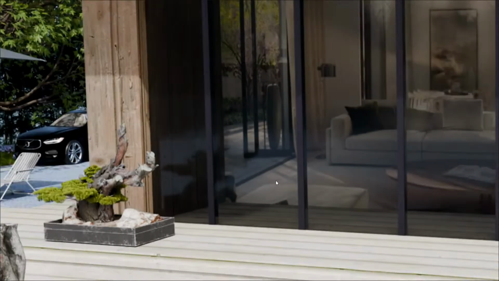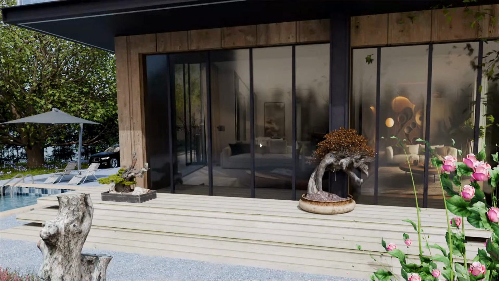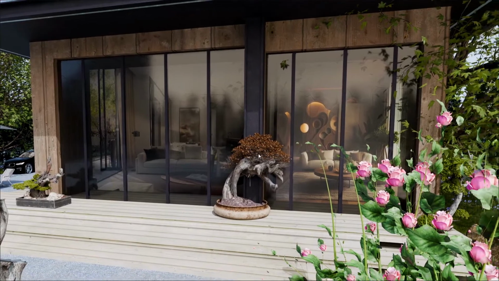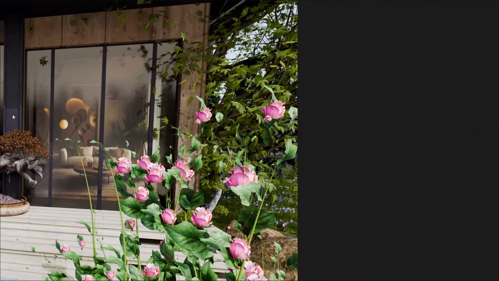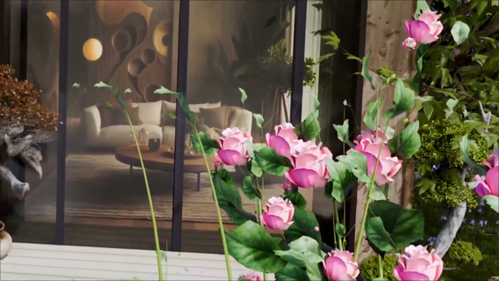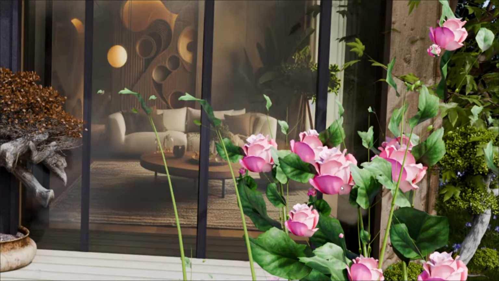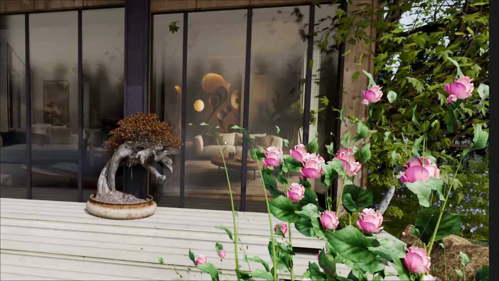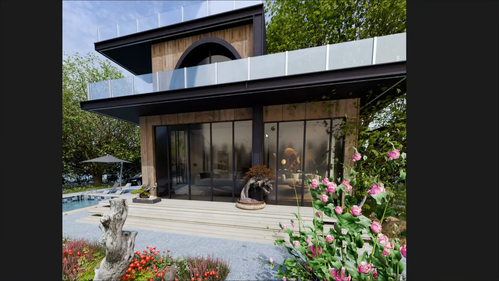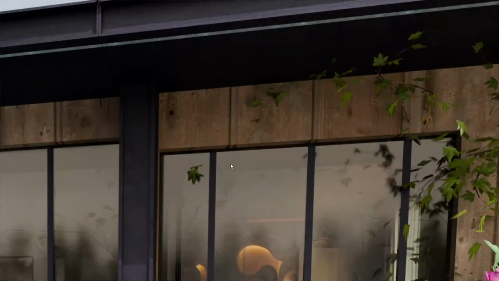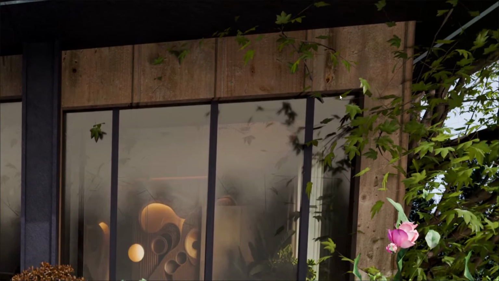Exactly. If you go up, we have some clipping issues again. Or maybe it's falling down.